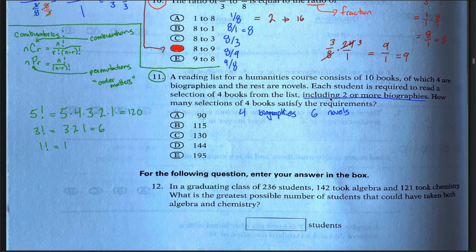The test writers could have been nice saying exactly 2 biographies, but they didn't. They said 2 or more. What that means is that we need to choose either 2, 3, or 4 biographies. The question is, how many selections of 4 books satisfy this requirement? Well, I think what I would do is I would recognize that really we have 3 different cases, right? Either we choose 2 biographies, or we choose 3 biographies, or we choose 4 biographies. So I'd be like, all right, in case 1, I'm choosing 2 biographies. If I'm choosing 2 biographies and I'm choosing 4 books in total, that means I'm choosing 2 novels. How many ways can I choose 2 of the 4 biographies?